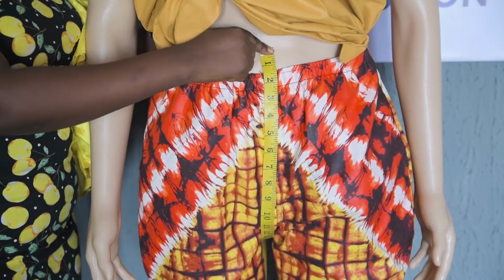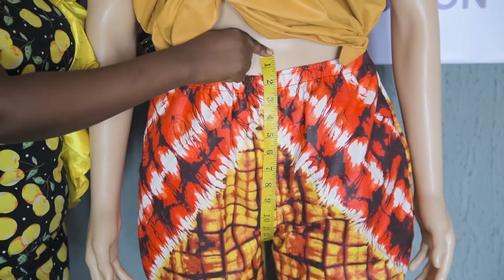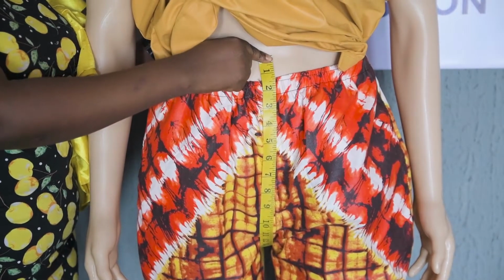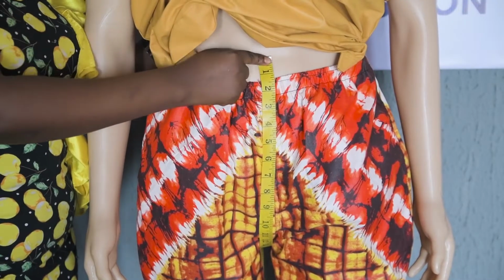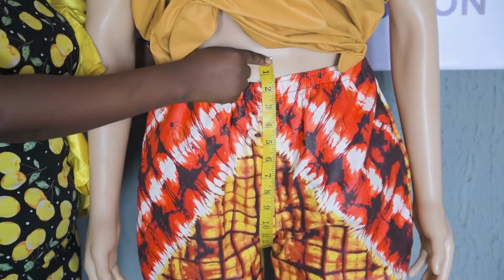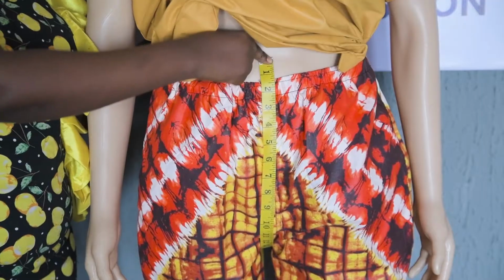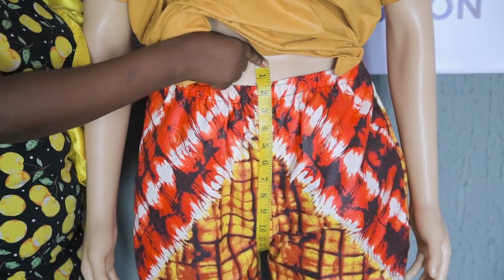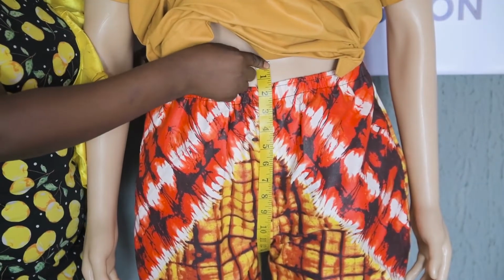So when you take the measurement this way, whatever you get as the value, you divide it by 2. And that is the crotch depth measurement. Please don't mistake crotch depth for crotch circumference. This is the crotch circumference. Crotch circumference divided by 2 equals crotch depth.